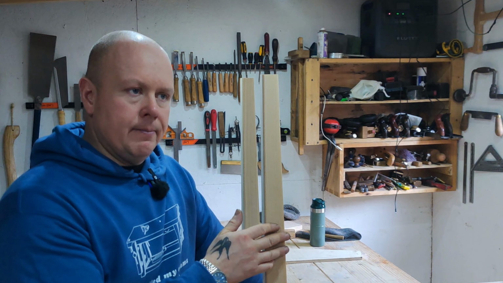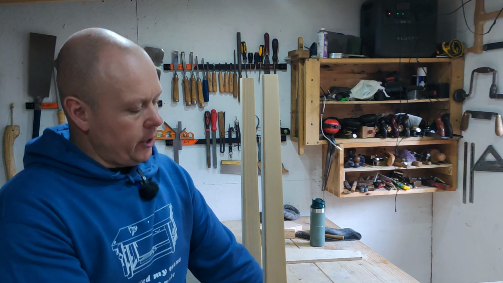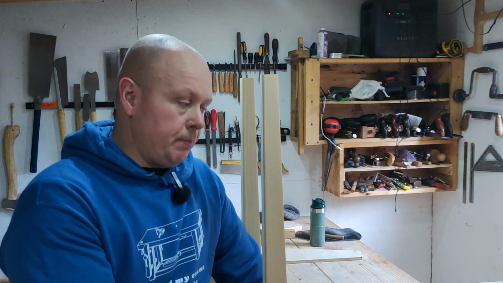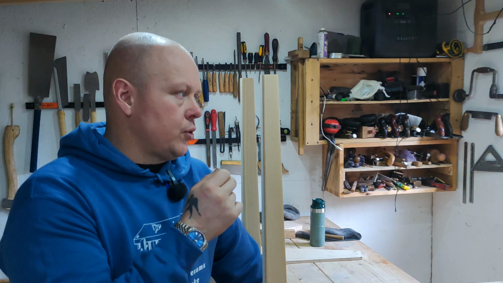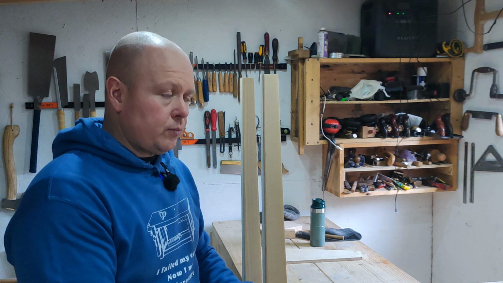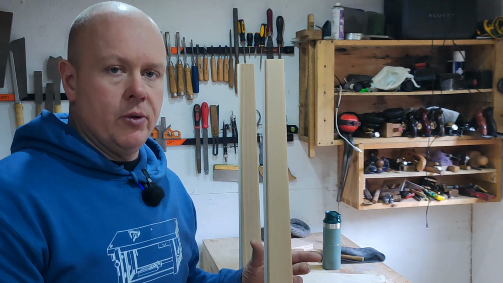if the grain was actually running out, let's say halfway up the leg, it's not a given, it's not 100% that it will break, but if it ever does break, it's going to break there because the grain's running out. So it is something to consider. Same again, if it's a chair, a table, anything like that, you should always try to get the straightest possible grain, and that's going to give you optimal strength.